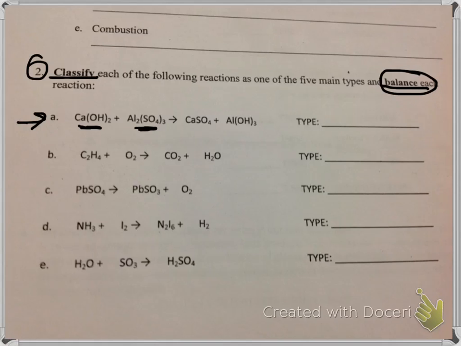Double displacement, you have 2 compounds, conveniently 2 compounds, yielding 2 compounds, and you've just had a flip-flop of the elements. So if you look, the Ca on this side is bonded with the OH, but on this side is bonded with the SO4. And same for aluminum. On this side it's bonded with the SO4, on this side it's bonded with the OH. So that means that we've got a double displacement. And I'm just going to put D for double displacement.